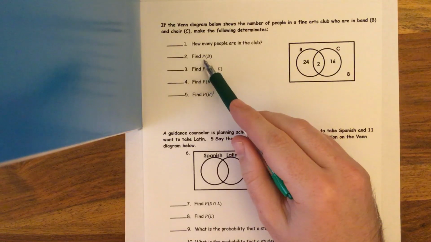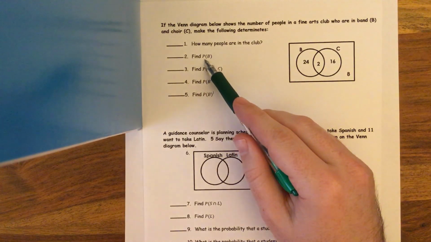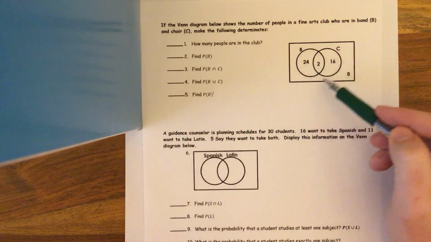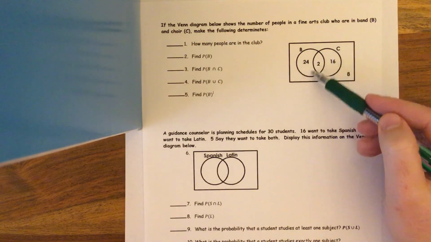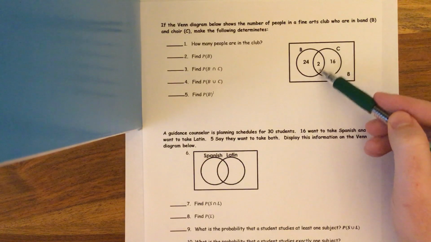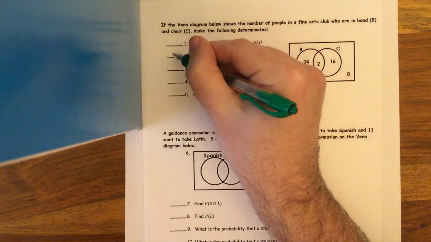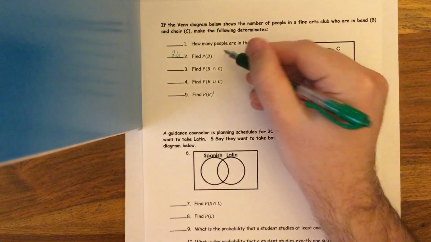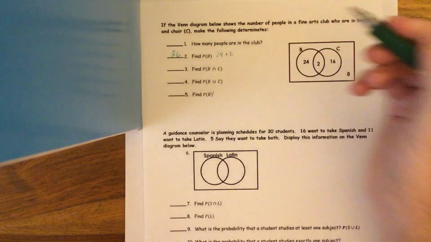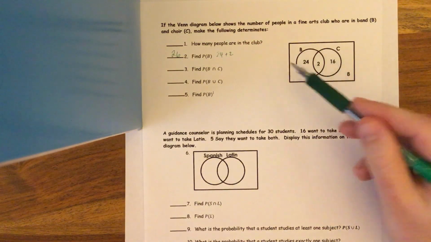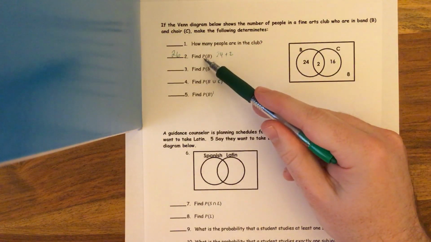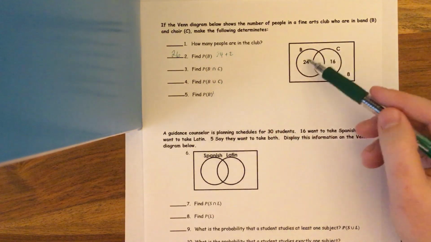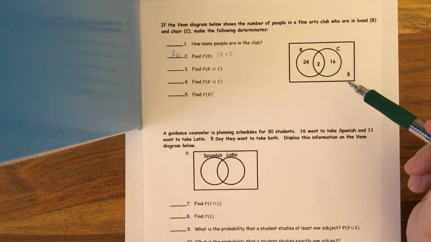Find the probability of B. All right, what that's asking us is just how many people are in the set B. Well, we have the 24 people that are just in band, and we also have 2 people who are in band and choir. So we have 26 total people. That's 24 plus 2 who are in band. That's what this is asking us for. When it says find the P of B, it's just asking us how many things are in that set.